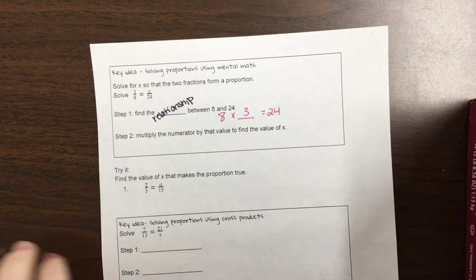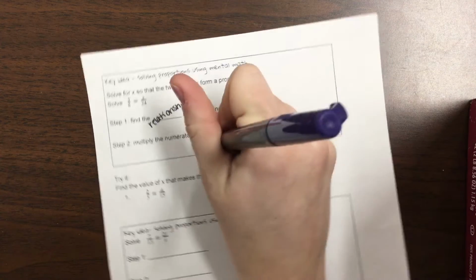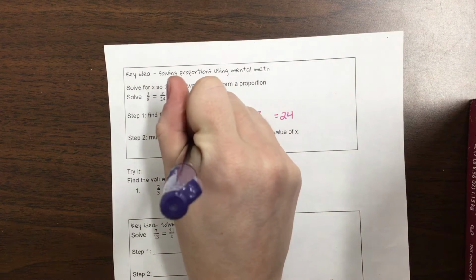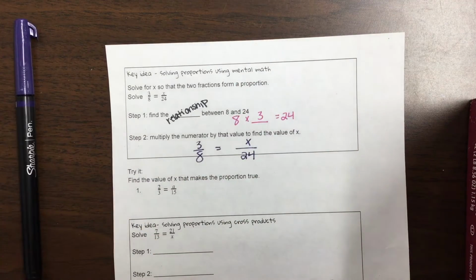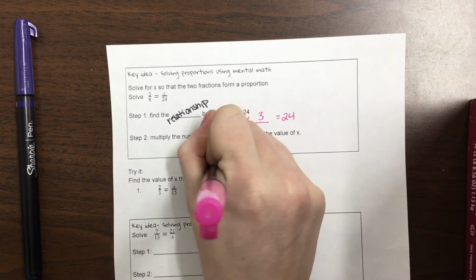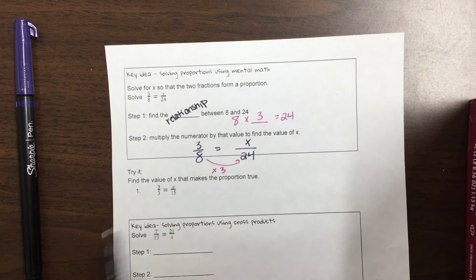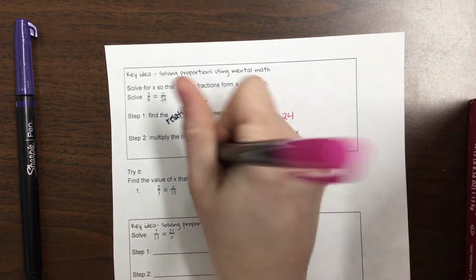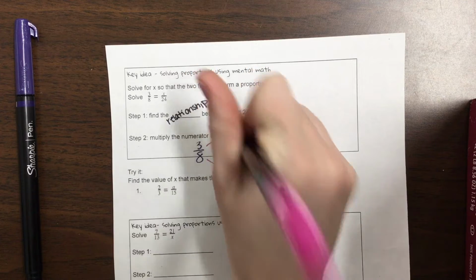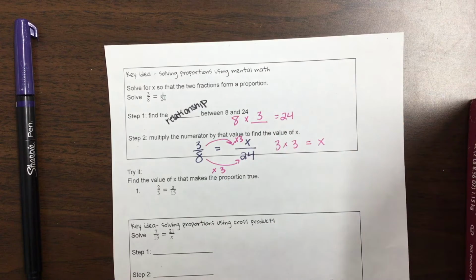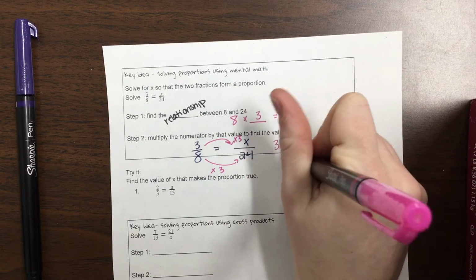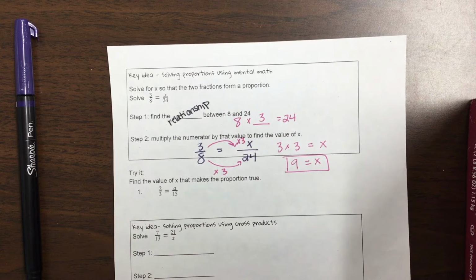I'm going to rewrite my proportion. 3 over 8 equals x over 24. I knew that if I took it times 3, I got 24, so I need to do that in the numerator as well. So times 3. So I'm going to take 3 times 3 equals x. 3 times 3 is 9 equals x. So 9 is what our solution is. So 3/8 forms a proportion with 9 over 24.